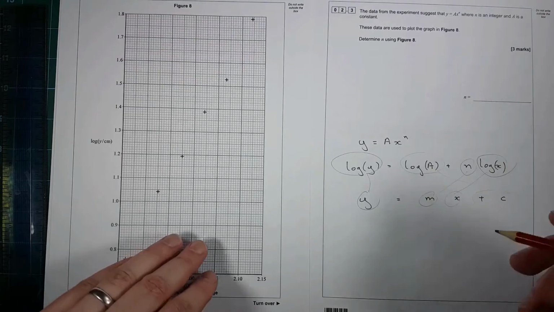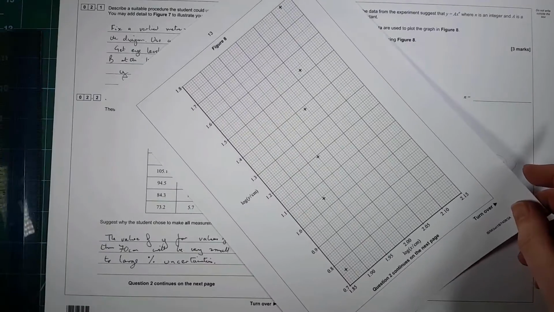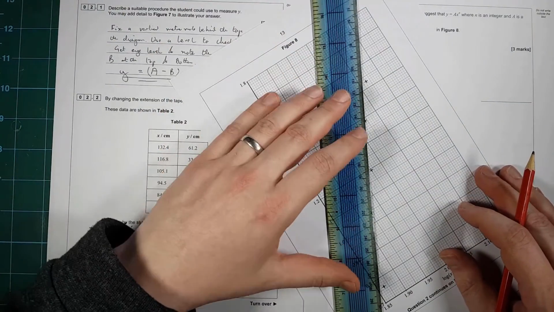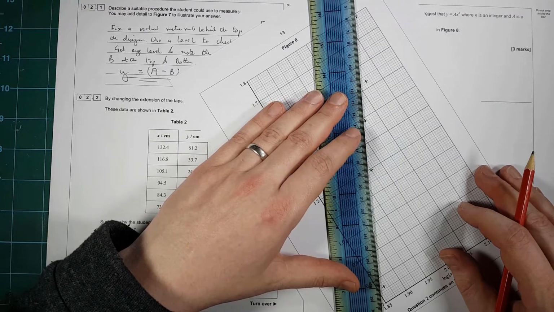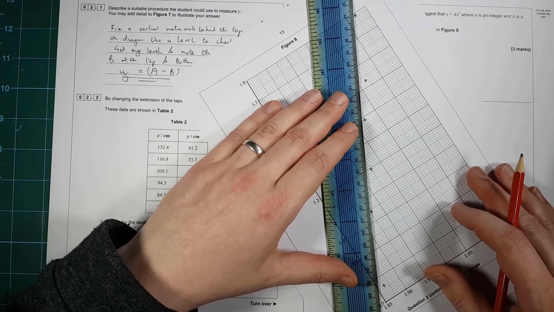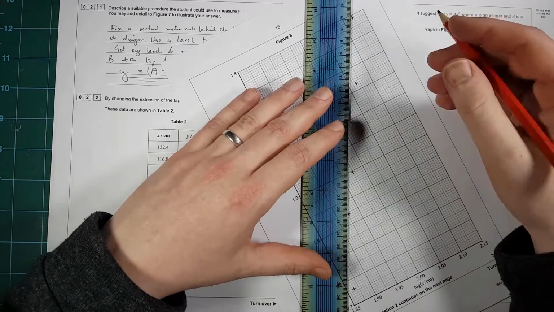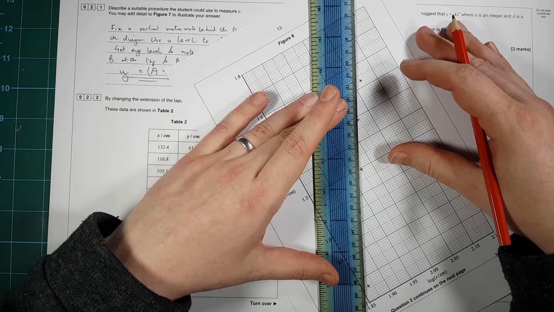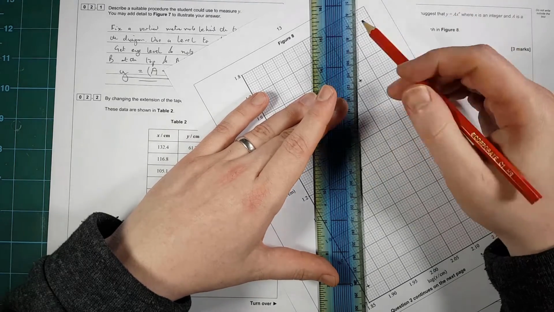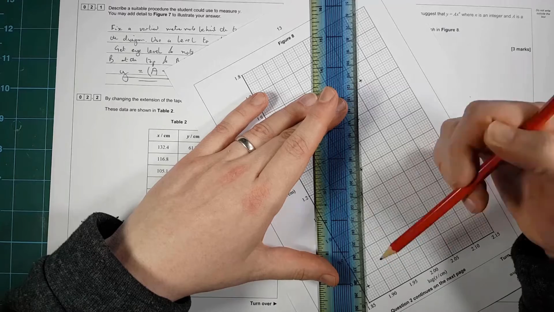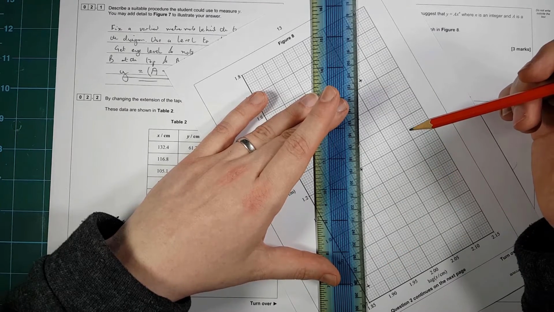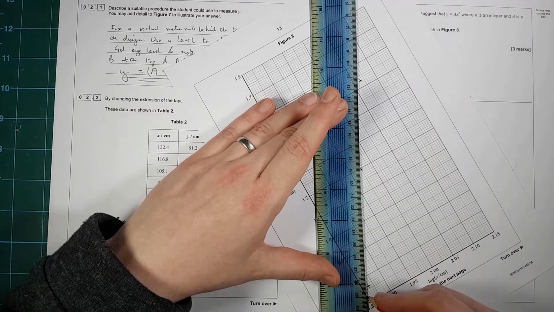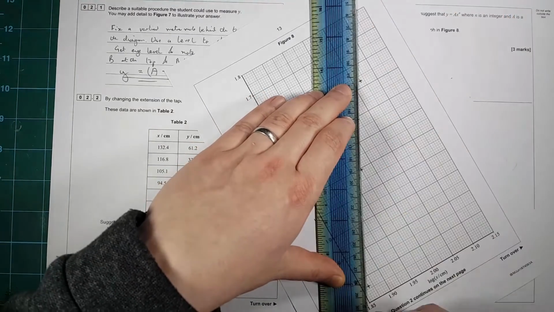So we first of all need to draw a best fit line on this. There's quite a lot of places that you could draw this. I think because we're just looking for an integer, then it's not going to be too bad if we're a little bit out. So one above, one below, one below, one above, one below. Let's go for there. See how that does.